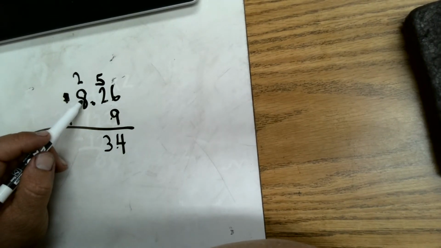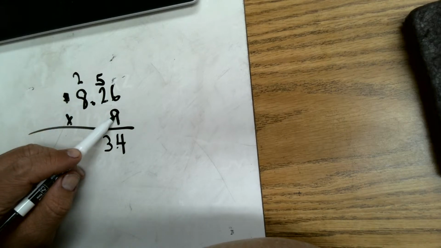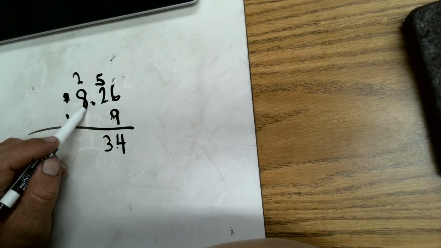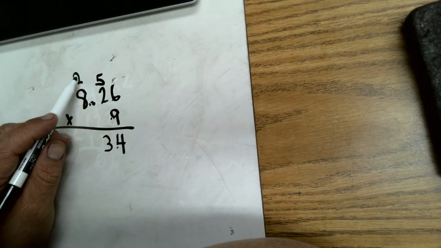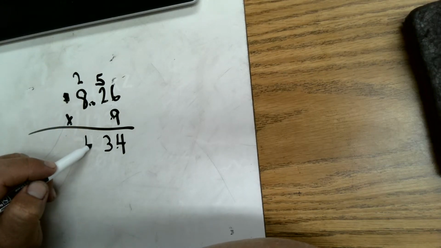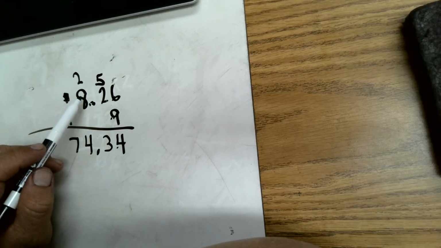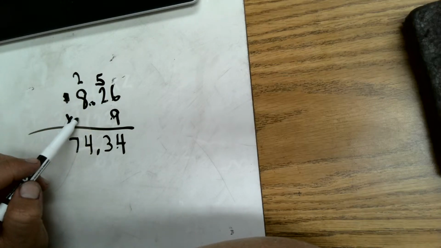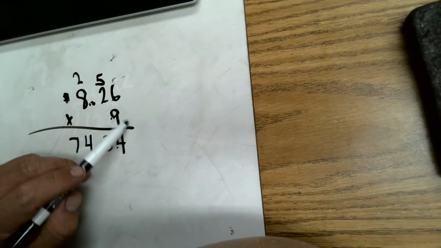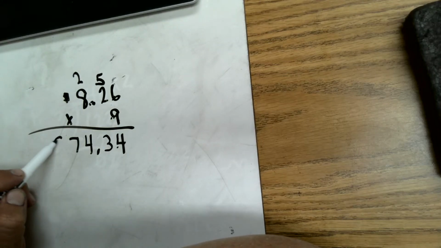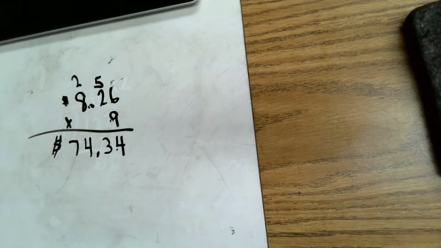So you're talking about dollars. 9 times 8 is 72, plus 4 is 74. So if you charge everybody $8.26, 9 people paid for that. Then you pay a total of $74.34.